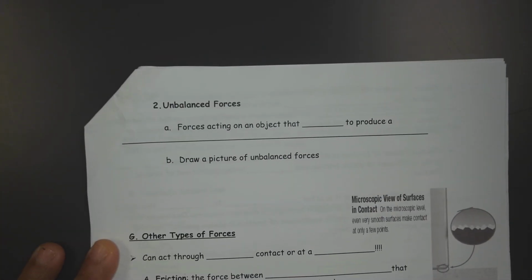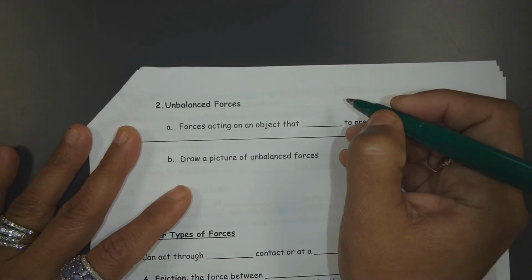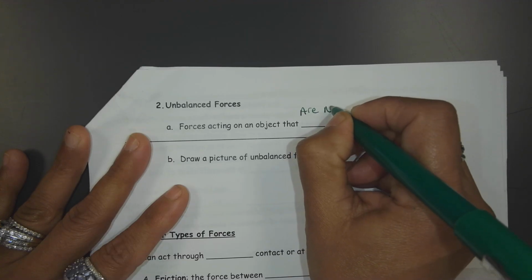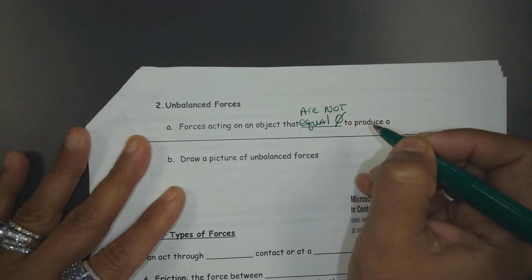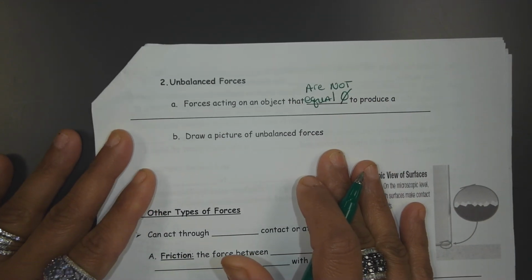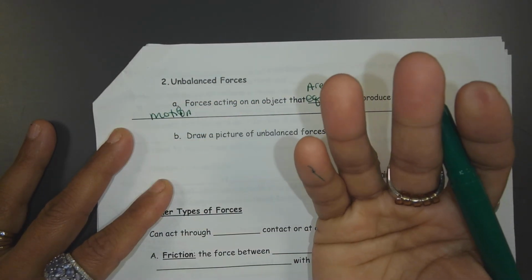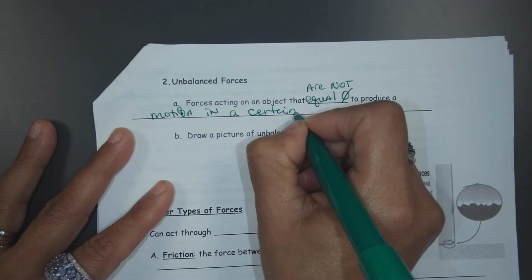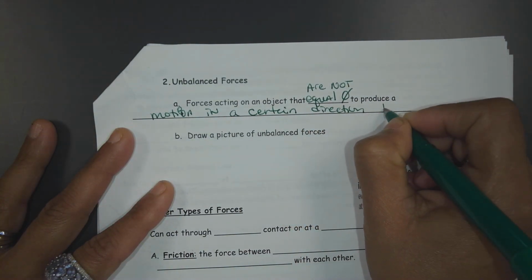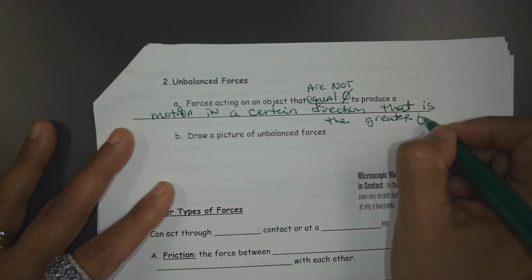Now, unbalanced forces is obviously the opposite of what balance is. Balance means that it's at rest. And so unbalanced forces are acting on an object that are not equal to 0. They don't equal 0. What happens is they are going to produce a motion, whether it's a big motion or a small motion, in a certain direction, that is the greater force.